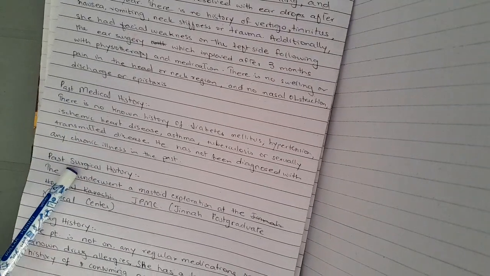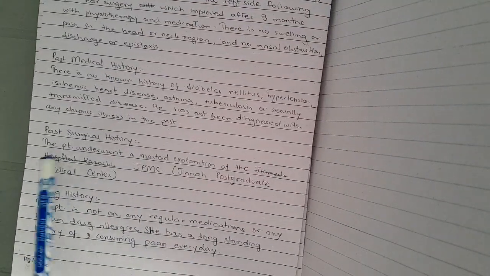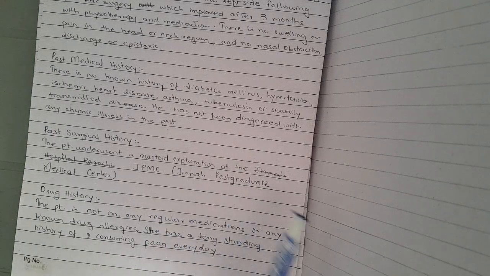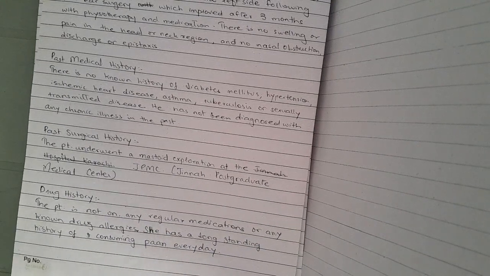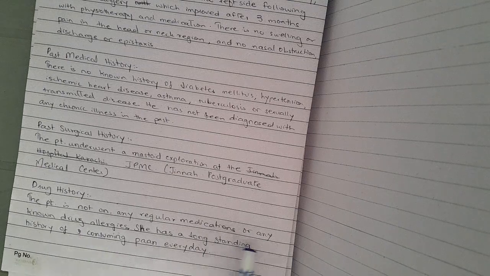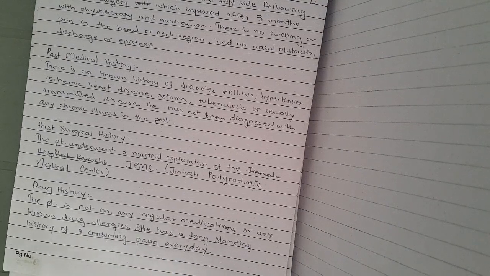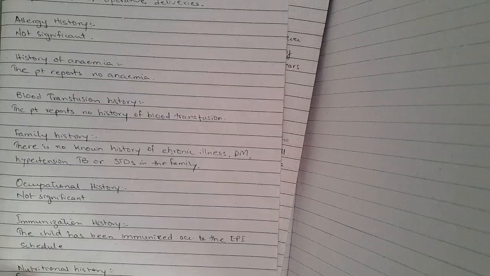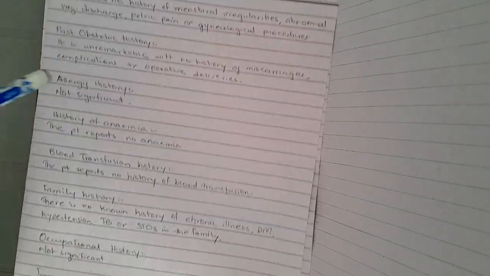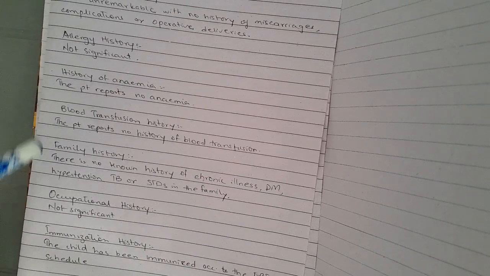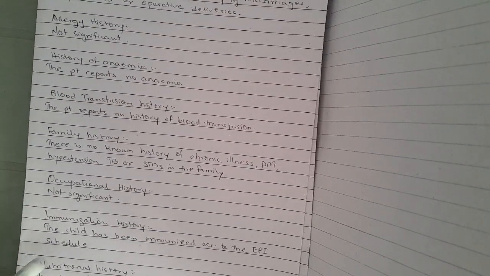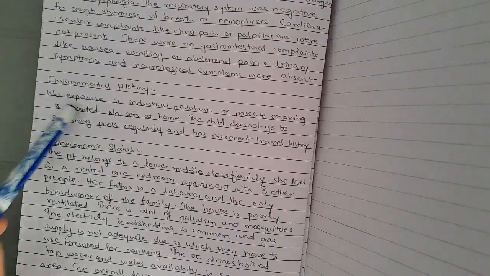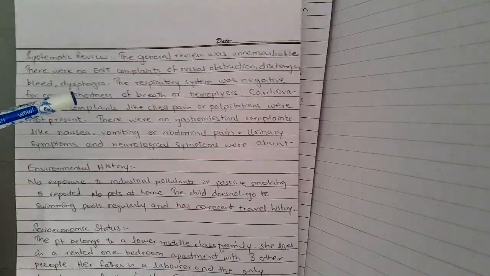You will ask about the past medical history, past surgical history, that she had this surgery. Where did she have this? She had that at JPMC, Jinnah Postgraduate Medical Center. You will ask about the drug history, that whatever she consumes, so she consumes betel nut every single day. Next, since she is a female, you will ask about the past gynecological, past obstetric history, allergy history, history of anemia, blood transfusion, family history, occupational history, immunization, nutritional, personal, and you will also ask about the environmental history and socioeconomic status, and also the systematic review.